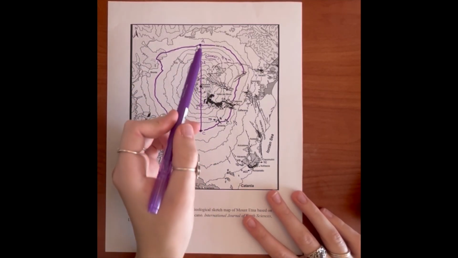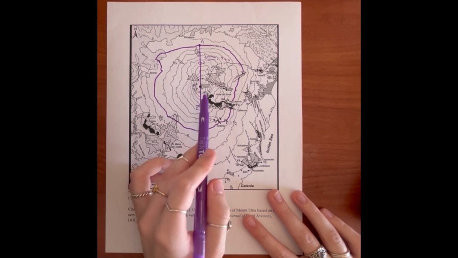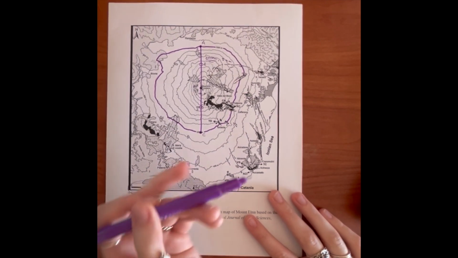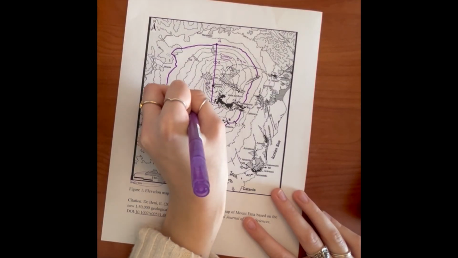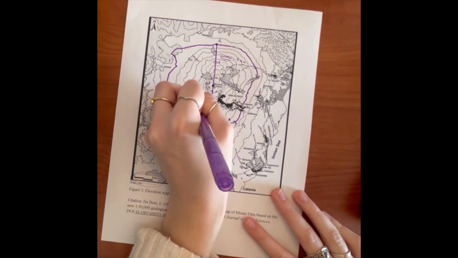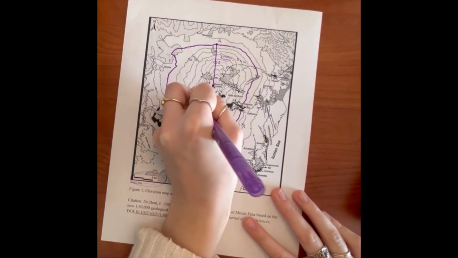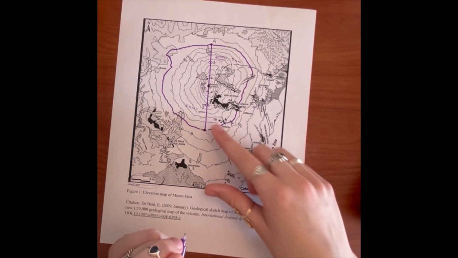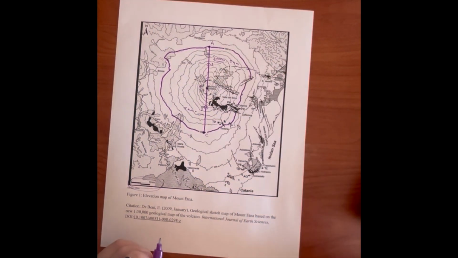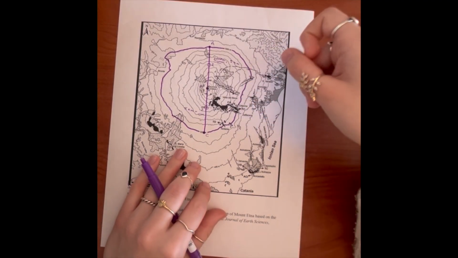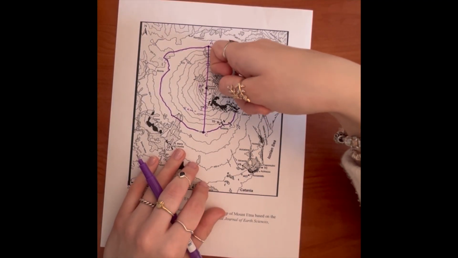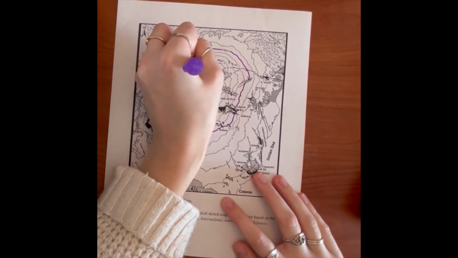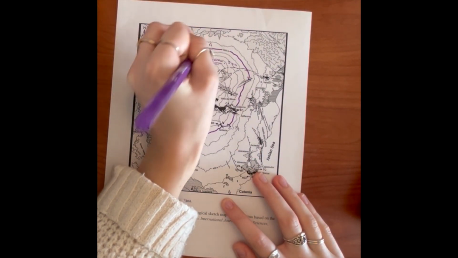Therefore, we must add the distance from point A to point B to the distance from point B to point 2, which we figured out was 5 kilometers. So we need 5 kilometers plus some number in order to find our distance along the transect. So using our little finger measuring, we're going to estimate the distance from point A to point B, which we estimate is about 10 kilometers.